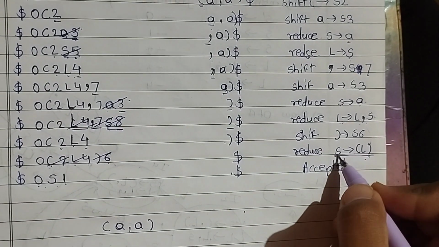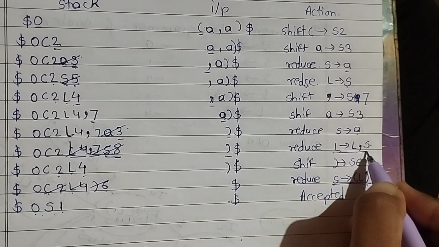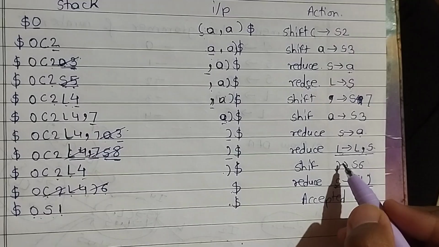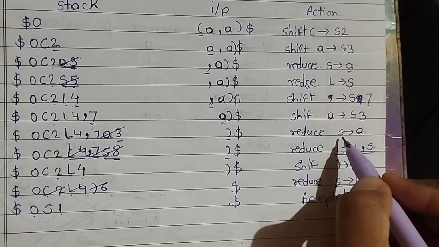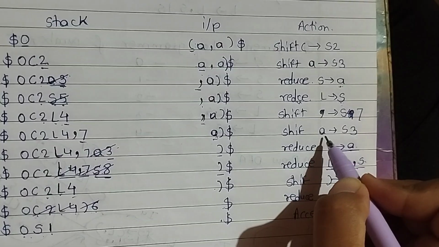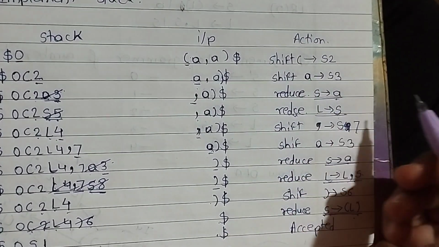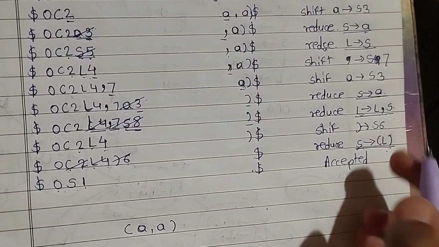So we start from this. Now the next non-terminal is L here. This is the closing bracket, which is a terminal. We do not consider the terminals, we consider the non-terminals. So first grammar, second grammar, third grammar, then fourth grammar, fifth grammar. These are the non-terminal grammars. So one by one we consider.